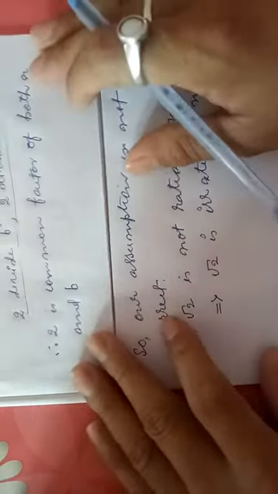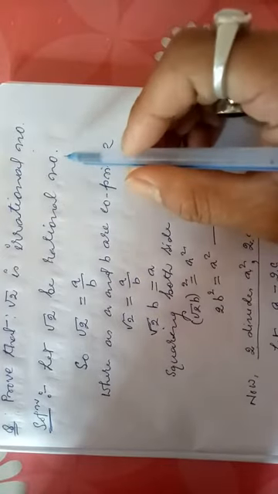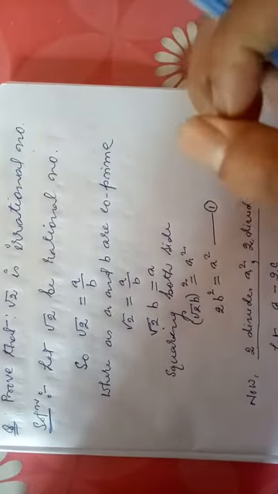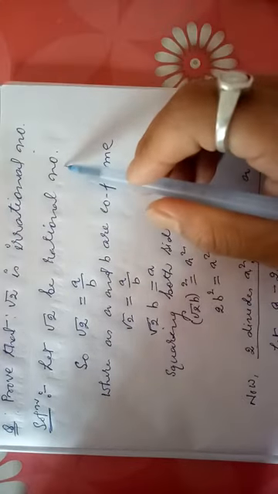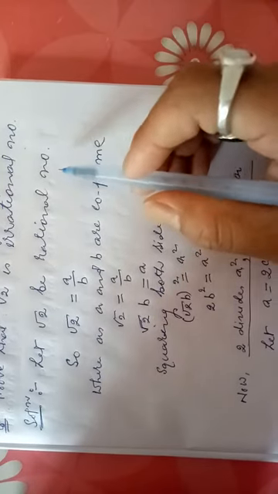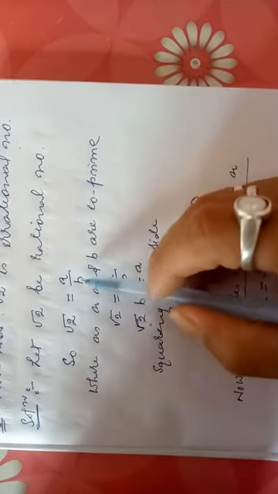Once again you see this. This is our question: prove that root 2 is an irrational number. So in the solution, what do you take? Let root 2 be a rational number. We prove this by the method of contradiction. If this is a rational number, then root 2 comes in the form of p by q.